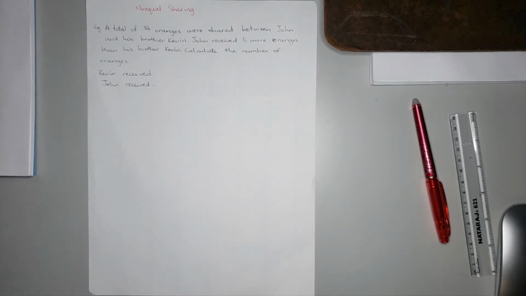So to explain unequal sharing, I'm using the example given here. And what I will do, I'll use method 1 first. Method 1 deals with subtracting the extra that is given from the total amount and then dividing the remainder equally among the number of people there.